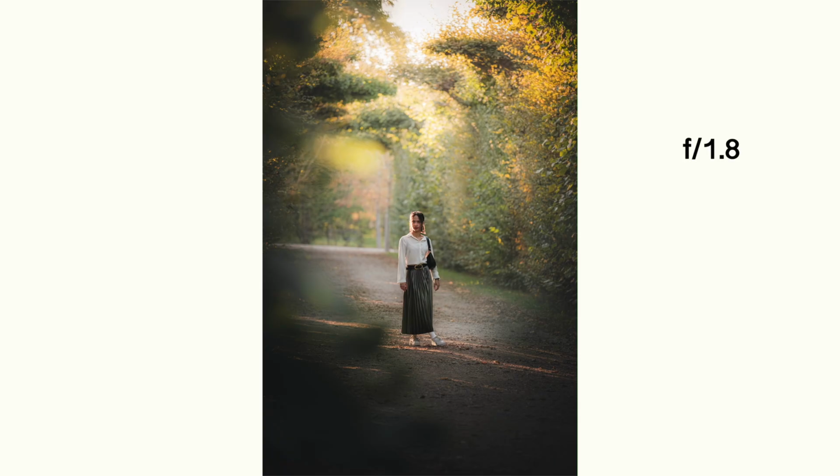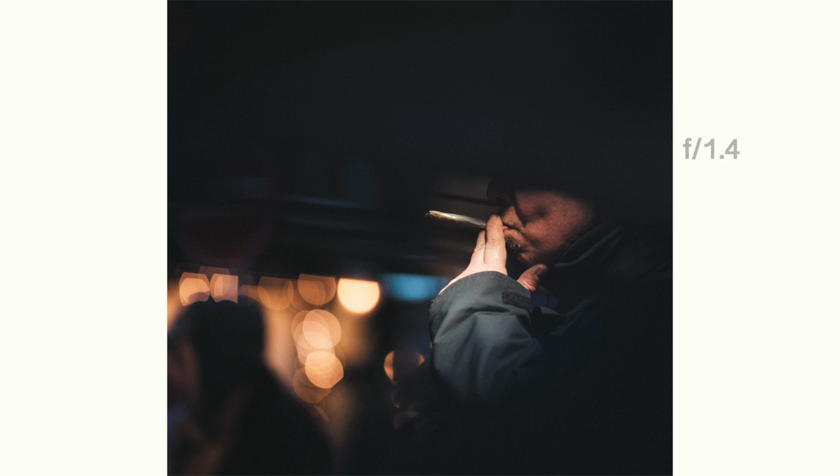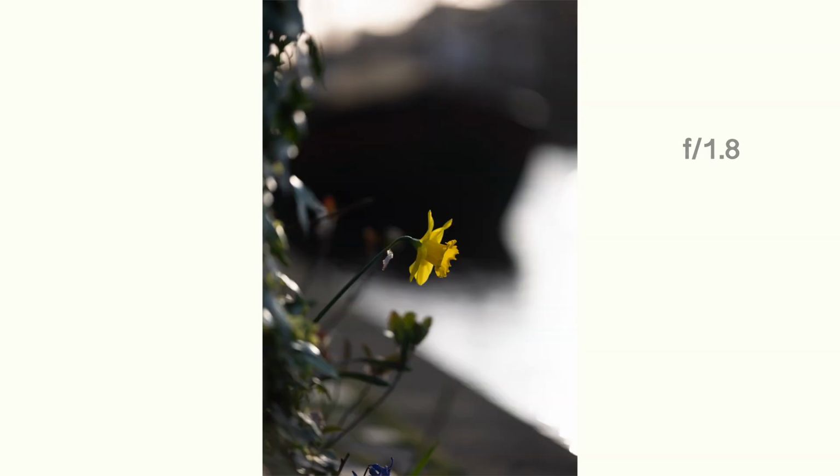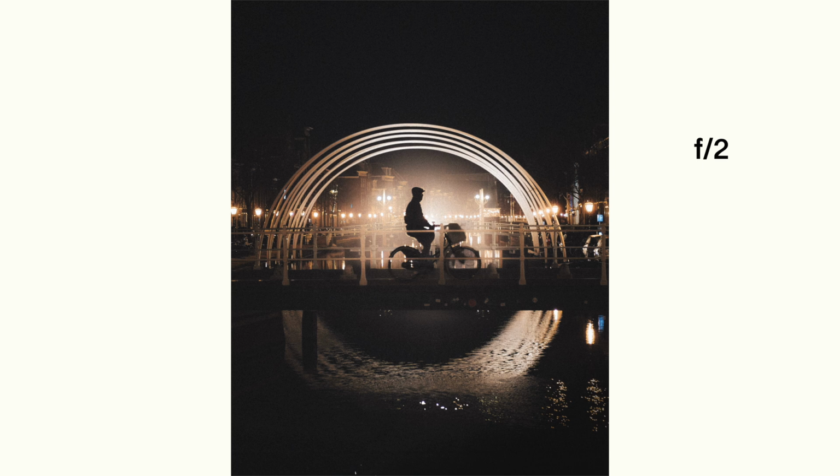And don't get me wrong, there are good reasons to shoot wide open. Let's say, for instance, you shoot portraits and it's really all about the person in the frame, or you shoot little details and you really want to separate that detail from the noise in your frame. Sure, shoot wide open. Or if you shoot at night, for instance, you just want to maximize light gathering capabilities and getting the cleanest shots.